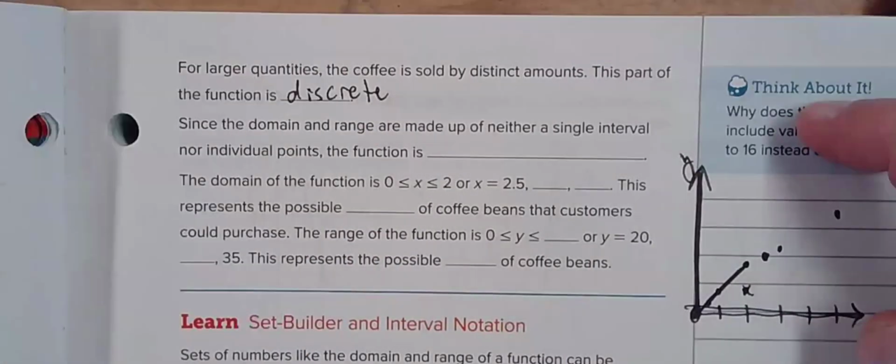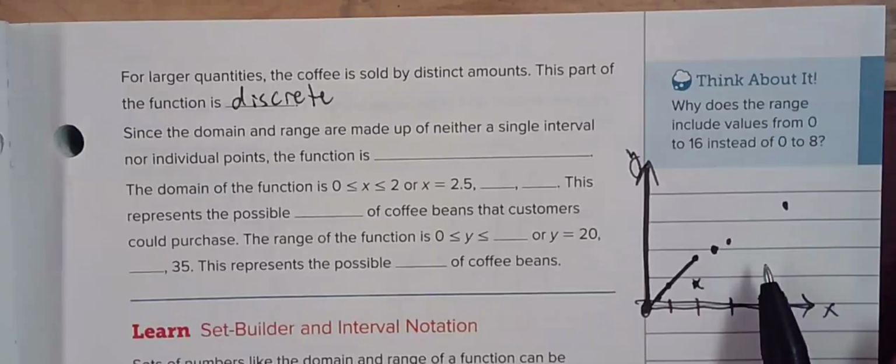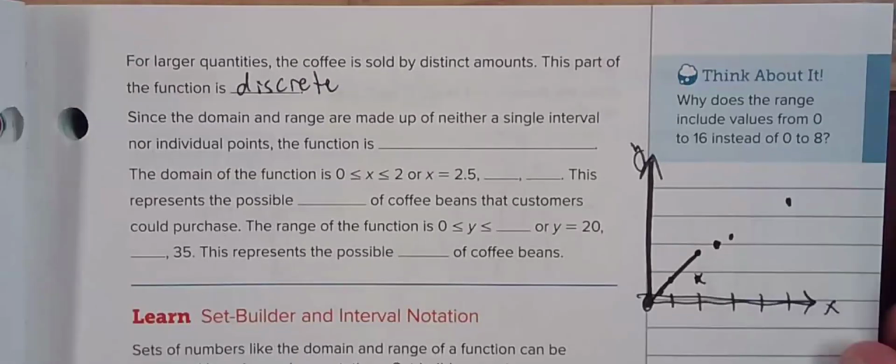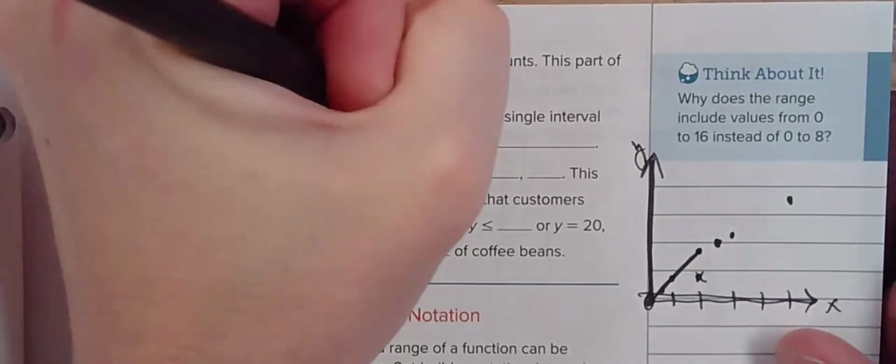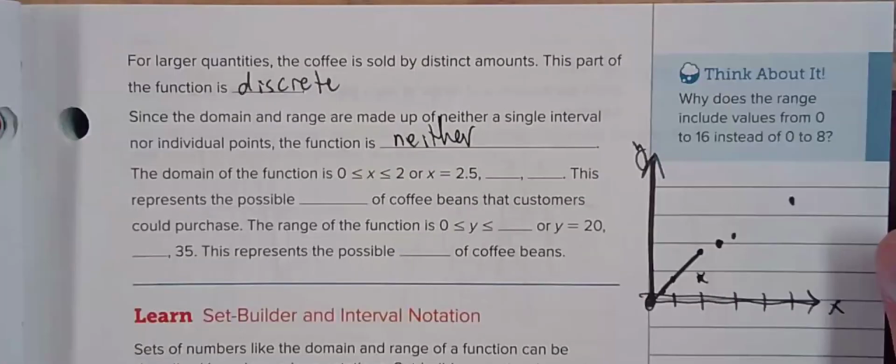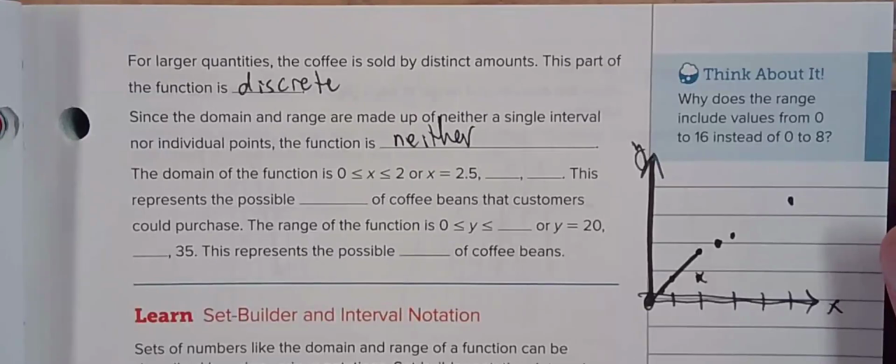So we have a continuous portion, we have a discrete portion. We can see that on the graph here. Since the domain and the range are made up of neither a single interval nor individual points, the function is neither. It's not discrete, it's not continuous. It's a mixture of both, which makes it neither.